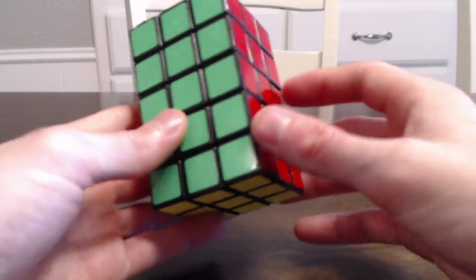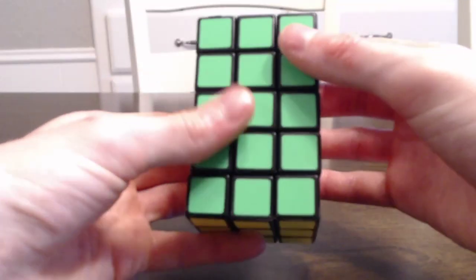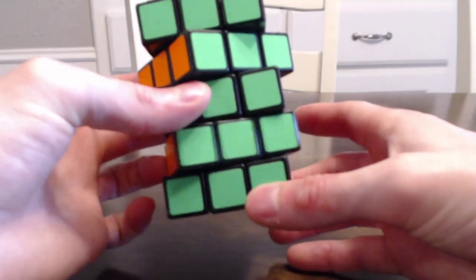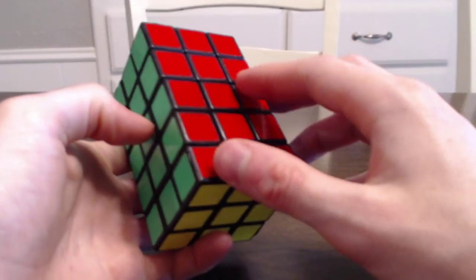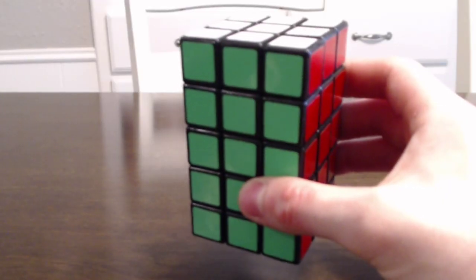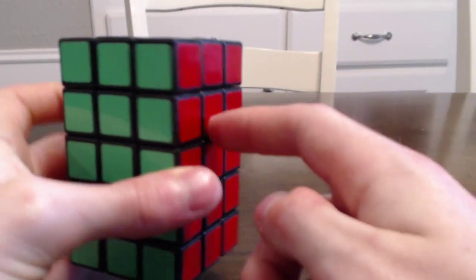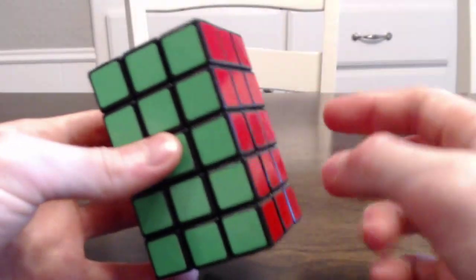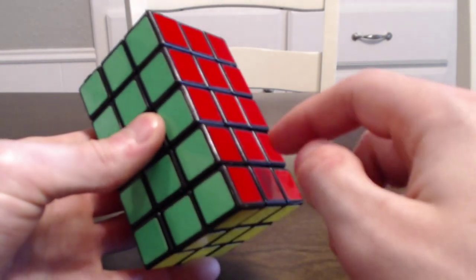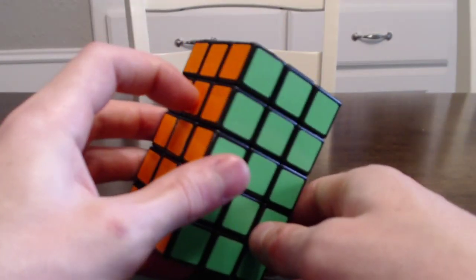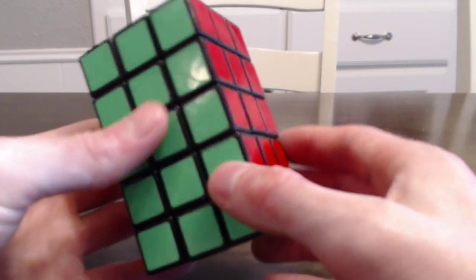Okay? And then for the middle layers, again, we use that same algorithm, but instead of a U and D, we only move this layer or this layer. Okay? So keep that in mind. And then also keep in mind that these two centers will also be swapped. As you can obviously tell, they're opposite centers. So when we do the algorithm in the middle layers, we're going to need to do two setup moves. So we just need to get this center in this position, so when they swap, we're basically just swapping these two centers since they're equivalent, and it'll be fine.